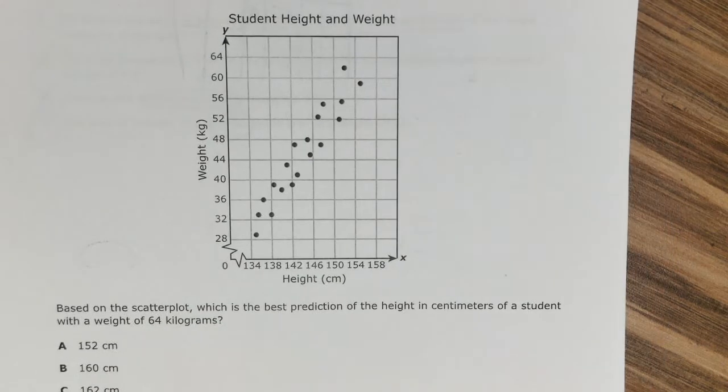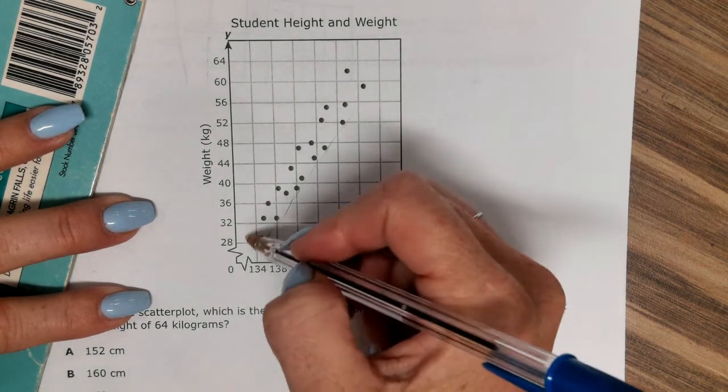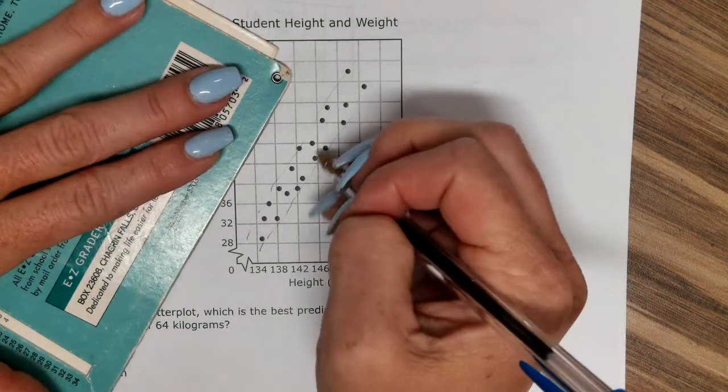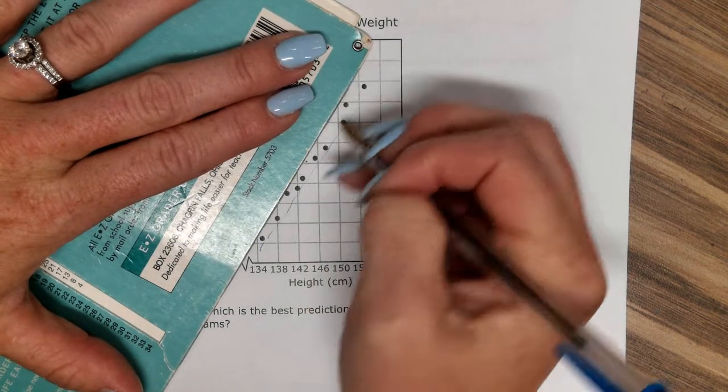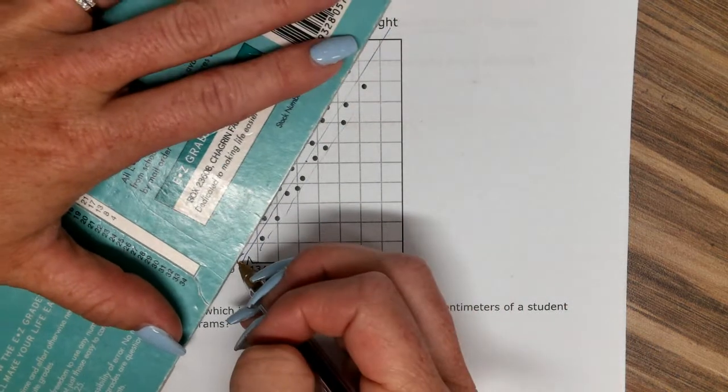All right, number 11 was a scatter plot. Now, these were not fair for y'all because you could not draw on the test. I have made that known to the principals. I'm making sure that it is corrected for the actual STAR test, okay? You had to draw a trend line going through these dots and use your trend line to make a prediction. So let's see what we got here. Do I like that trend line?